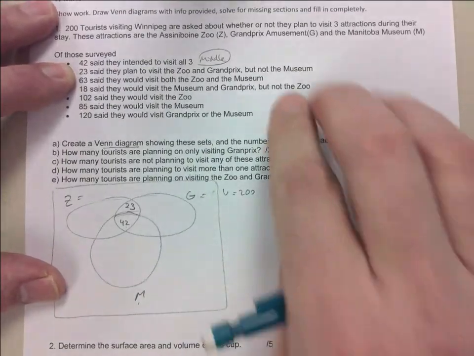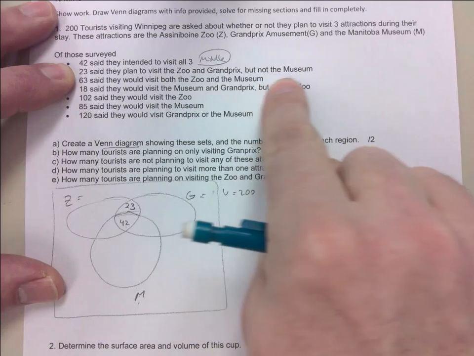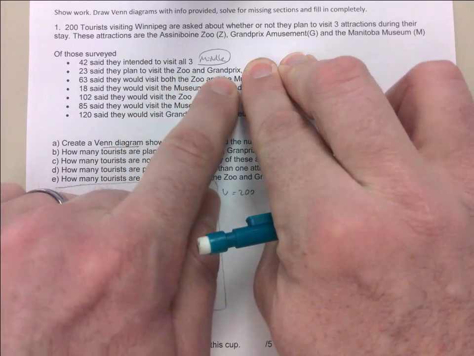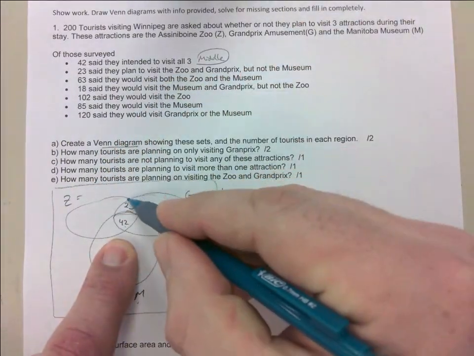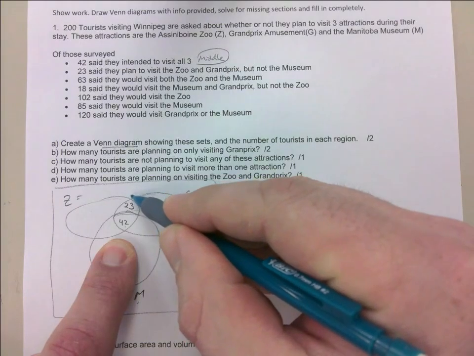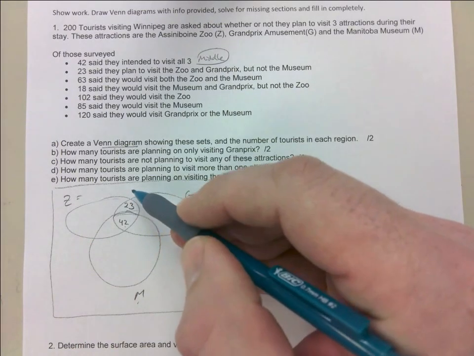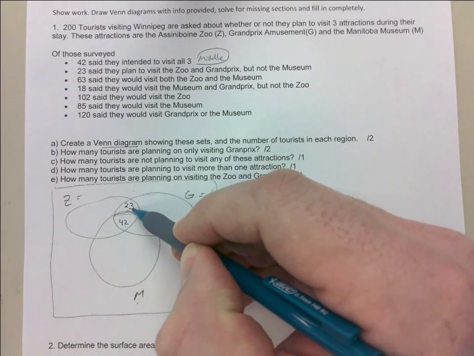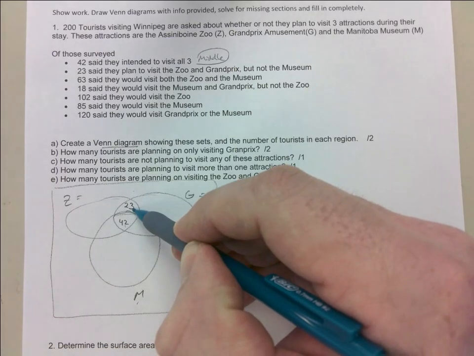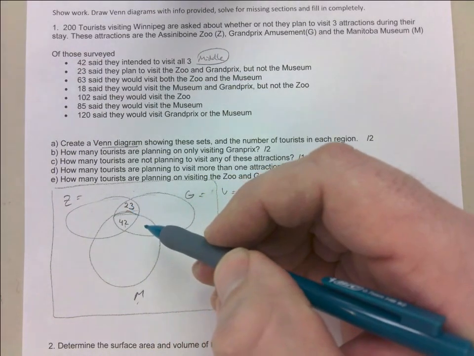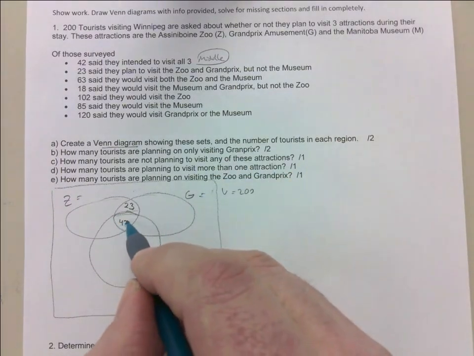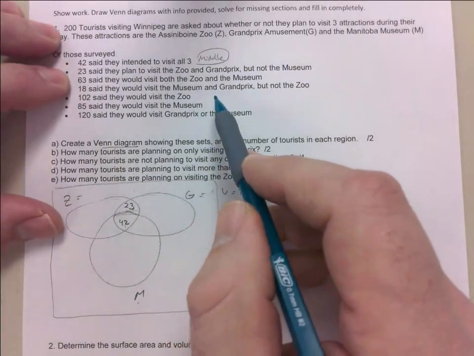Look up here real quick. If it hadn't had this little piece following it, if it just said 23 are visiting the zoo and the Grand Prix, we would have wanted the 23 to be out here. But then you would have a problem, right, guys? If the 23 is out here, 23 minus 42 is a negative, right? So that's another, wait a minute, something can't be right here. Either Mr. Erickson made a mistake, which doesn't really happen, or this can't be, right? So you just got to go back to the drawing board sometimes.